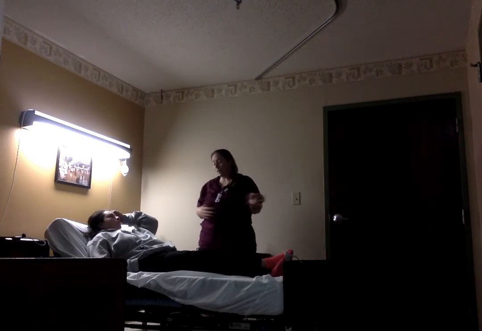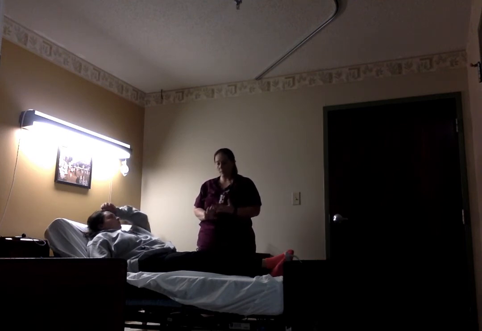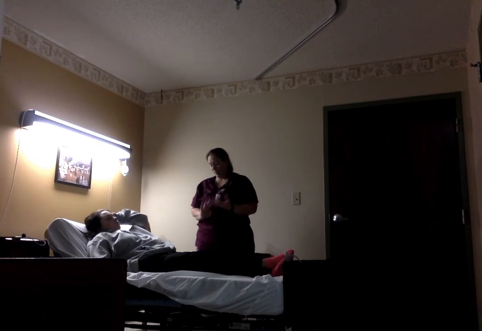So for her abdomen, I would want to inspect first, then auscultate, and then if I was going to percuss, I could percuss her liver and her spleen for enlargement, but I'm not going to do that, and then palpate last, so that I don't disrupt any of her bowel sounds.